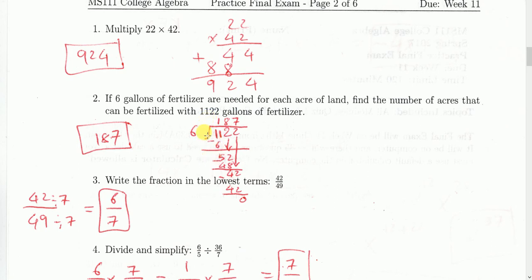So this whole gallon divided by 6 gives you the number of acres needed. If we do the long division, 1122 divided by 6. Now 6 goes into 11 one time, because 6 times 1 is 6. 6 times 2 is 12. 12 is bigger than 11, so we cannot take 2. We only take 1. So 6 times 1 is 6. 11 minus 6 gives you 5.